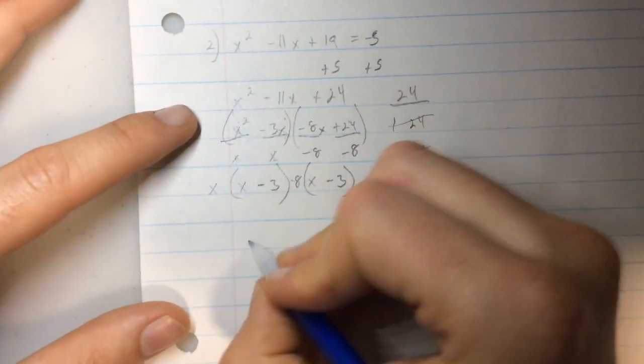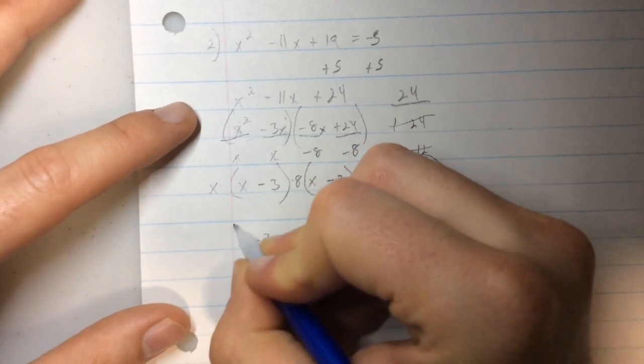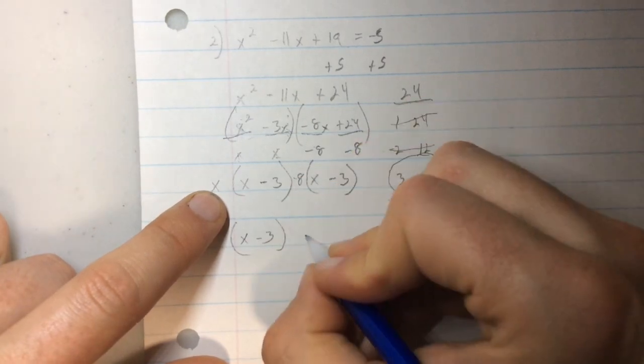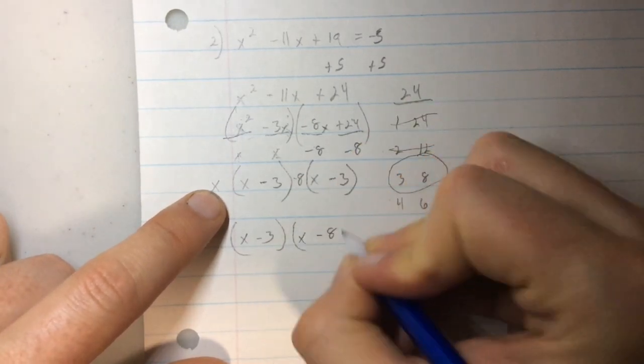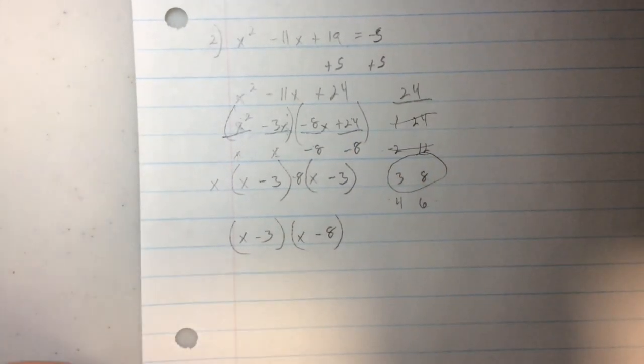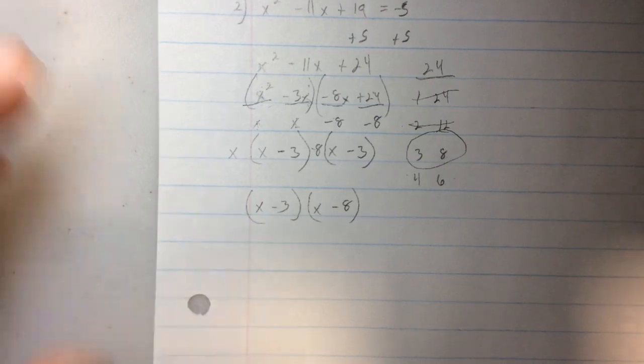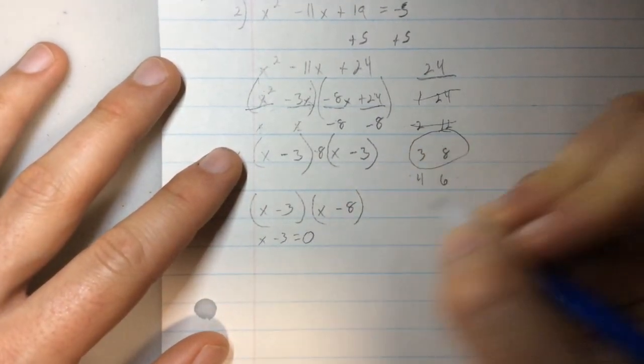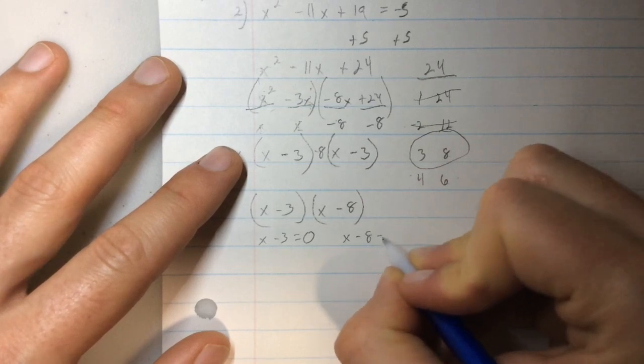Now what we're going to do is take x minus 3, which is going to be our first binomial. And then we're going to take the two terms that we pulled out, the x and the negative 8. And that's going to become our second binomial. So at this point, these are the two binomials, just like we had in problem number 1. But now we've got to set these equal to 0 to figure out what they actually come out to be. So it's going to be x minus 3 equals 0, x minus 8 equals 0.